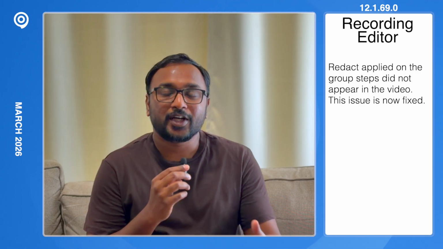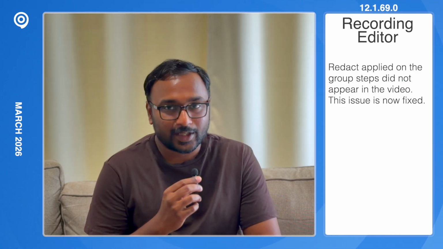I'm back with a new release and let's go through the release notes. So, the first issue is with the recording editor, wherein when you try to edit a group and redact some steps in the group, the same was not displayed in the video editor. Now it will be displayed in the video editor. The bug has been fixed.